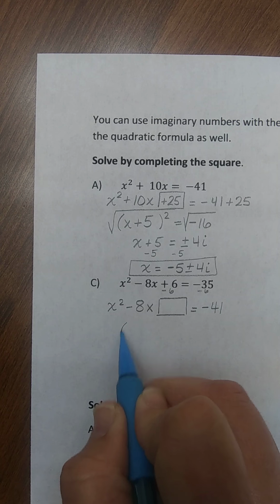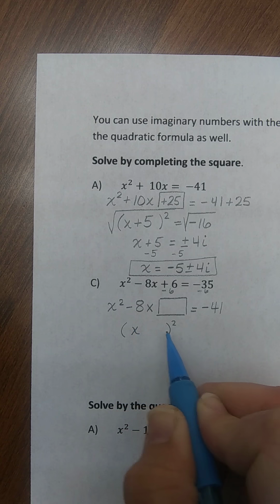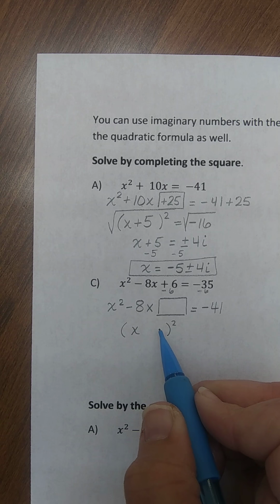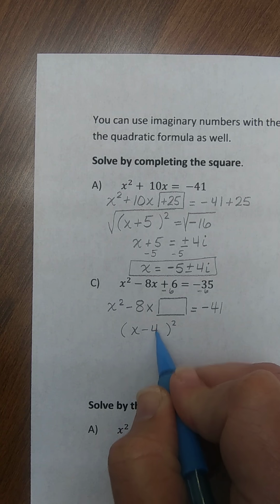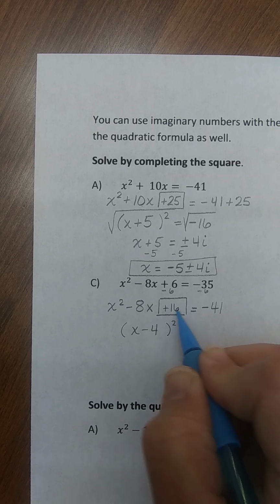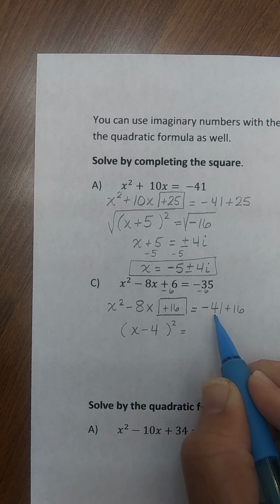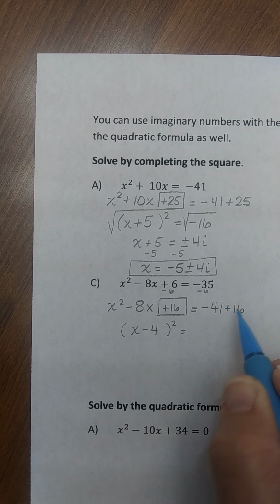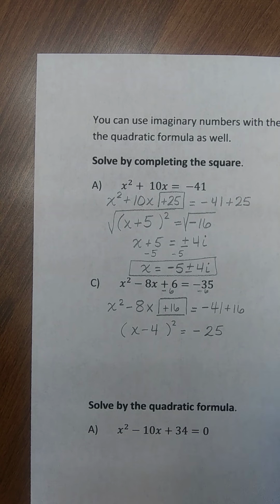Now we need to find that perfect C value. The whole point of making a perfect C value is so that we can write this as a binomial squared. So half of negative 8 is negative 4. Negative 4 squared is positive 16. But what I do to one side, I have to do to the other. So now I have negative 41 plus 16, which is negative 25.